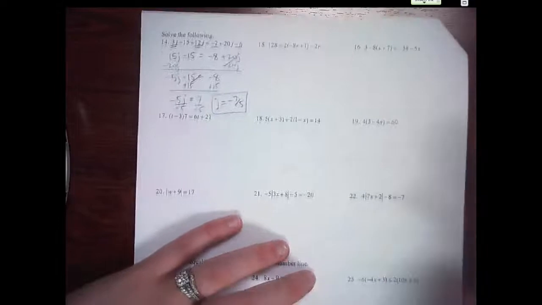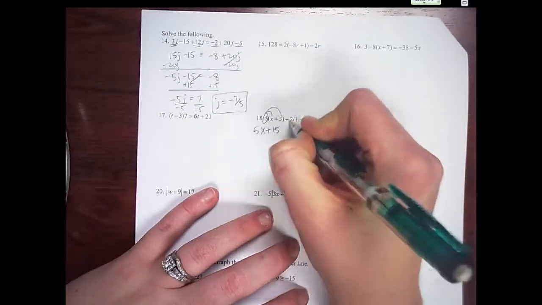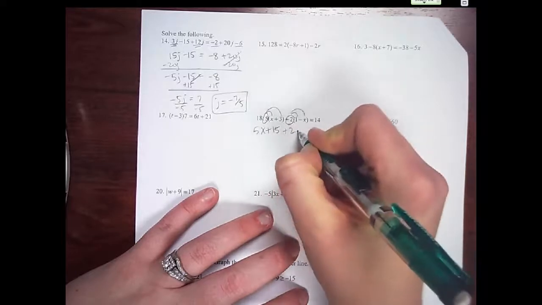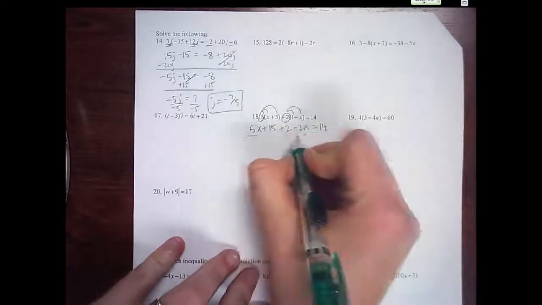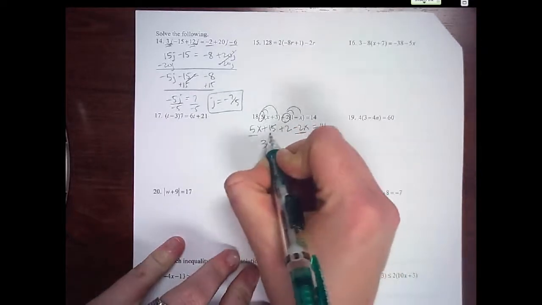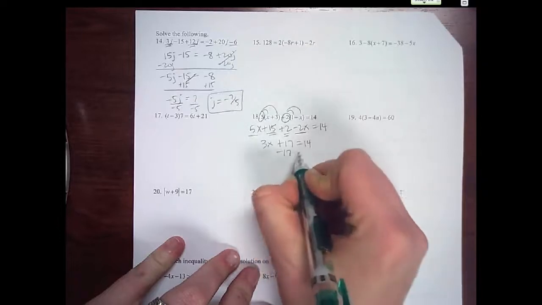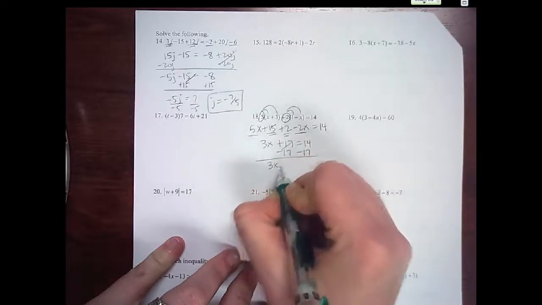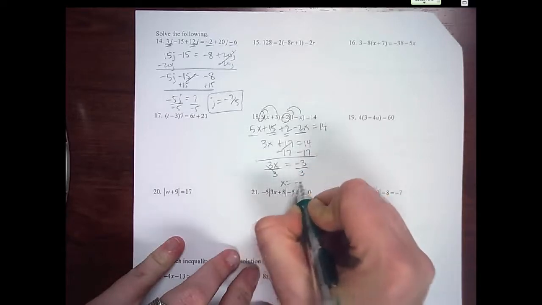Let's do another one, number 18. Distribute. So 5x plus 15, distribute. Plus 2 minus 2x equals 14. Combine like terms. So 5x minus 2x is 3x. 15 plus 2 is 17 equals 14. Minus 17, 3x equals negative 3. Divide by 3, x equals negative 1.